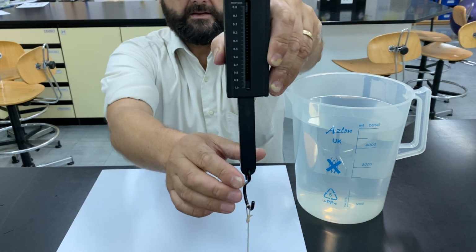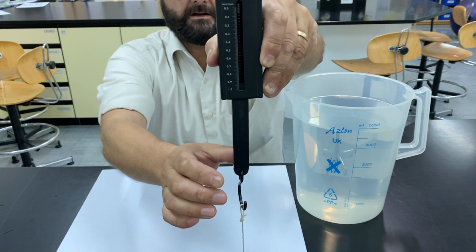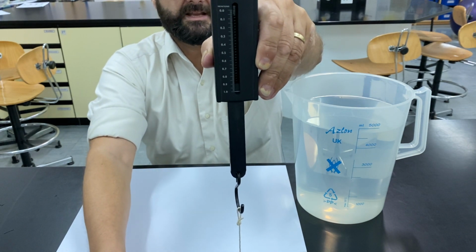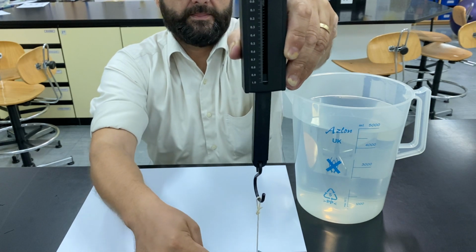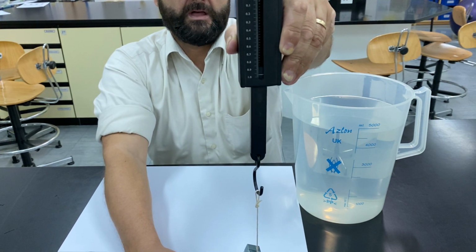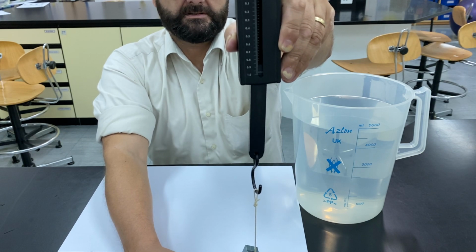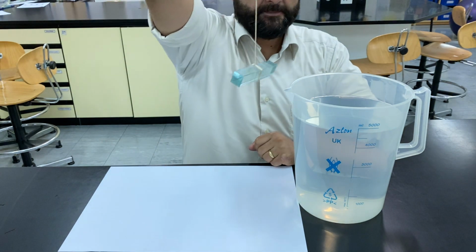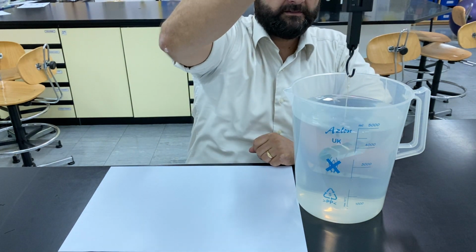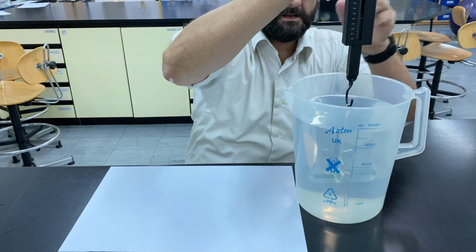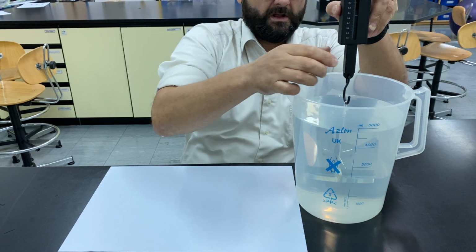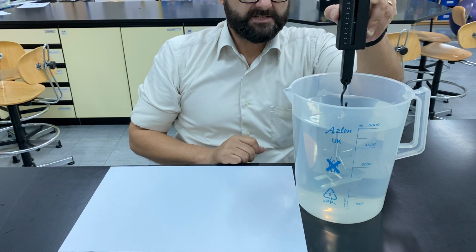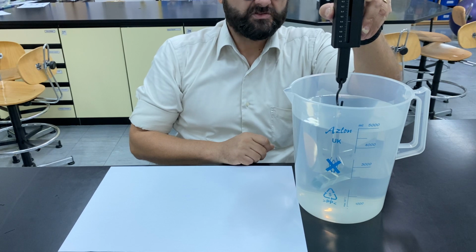Now, if we measure the value of the weight of that block with a Newton meter, you should be able to see that the weight, the force pulling down on that block, is 1.0 newtons. That's the weight of the block. If we were to fully submerge it in water, we should see now that the weight appears to be 0.6 newtons.